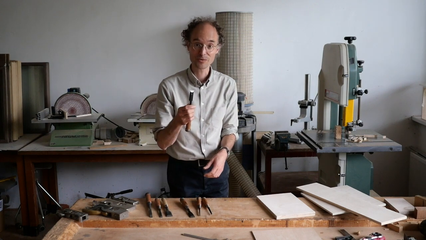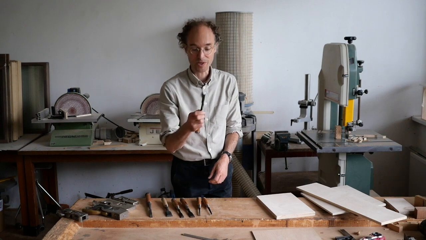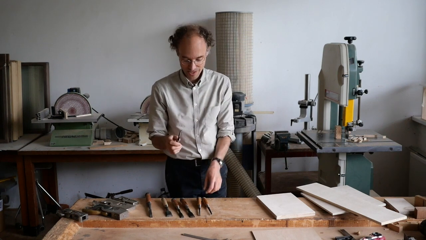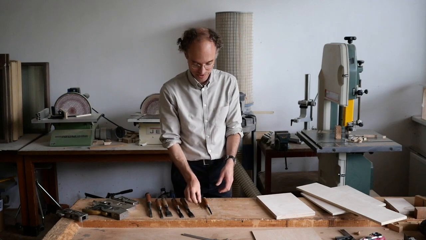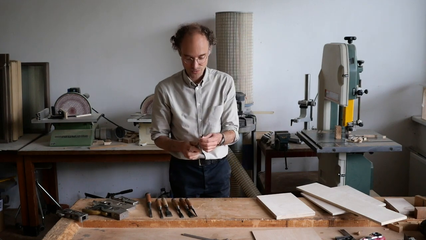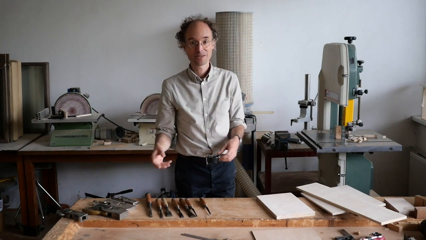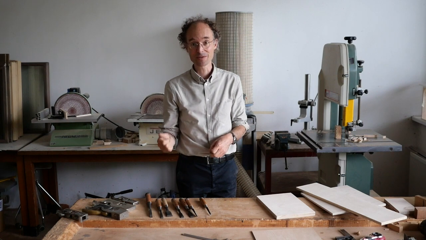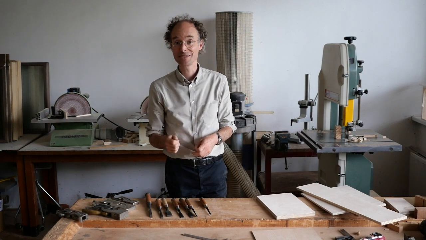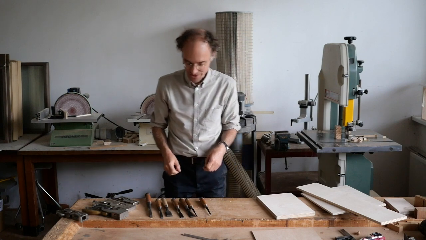So this width is 3/4. This one, 12 millimeters, is just a half. 6 millimeters is a quarter. 3 millimeters is 1/8. And if you have to make things, calculating becomes much more simple. So we have 1, 3/4 of an inch, half an inch, a quarter, an eighth.